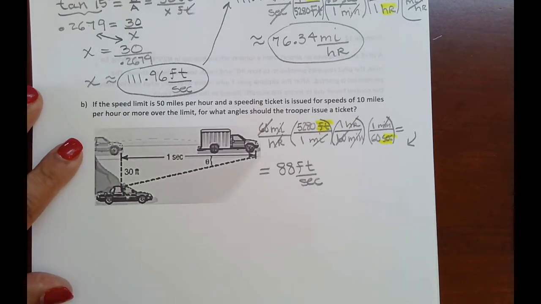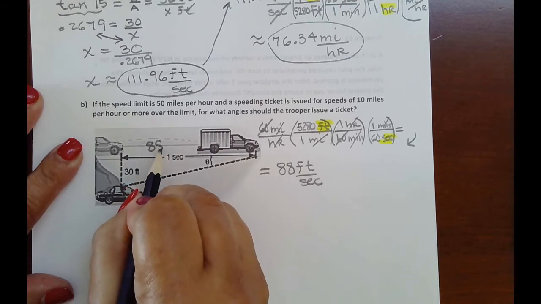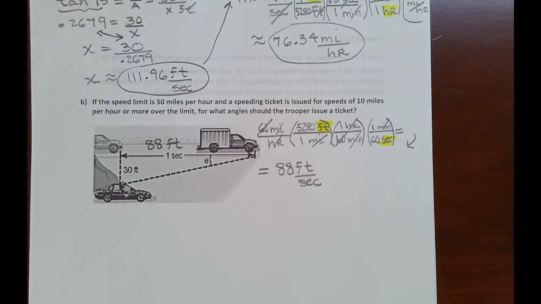Okay, so what is that saying? That in 1 second, this distance would be 88 feet, and that is the point at which tickets start getting issued. So the question was, for what angles should the trooper issue a ticket?